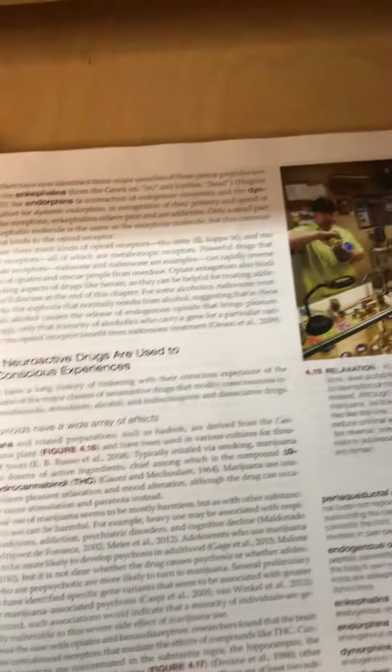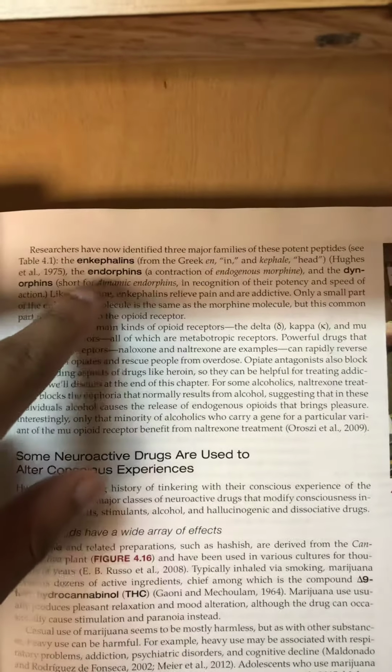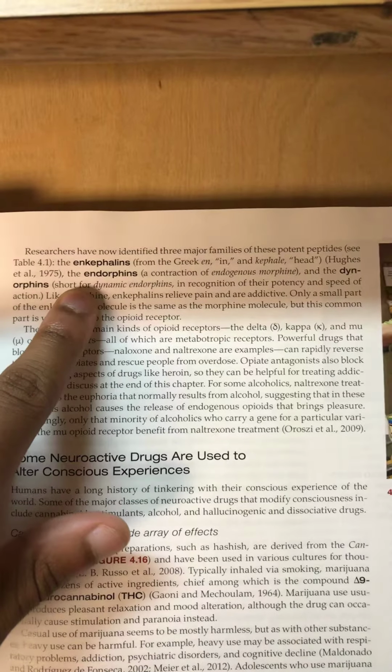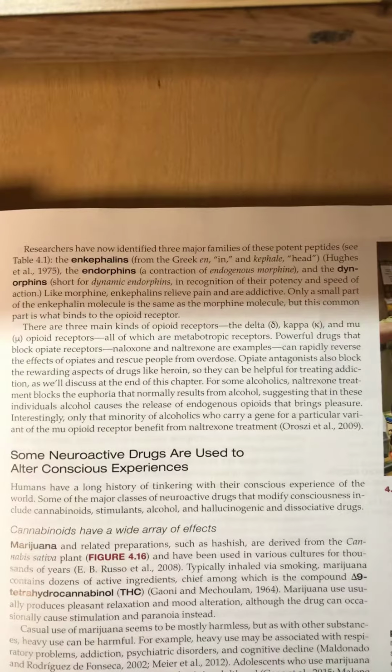Boo. Alright, what's next? We have 3 major families of potent peptides. Those are enkephalins, endorphins, and dynorphins. So they basically relieve pain.